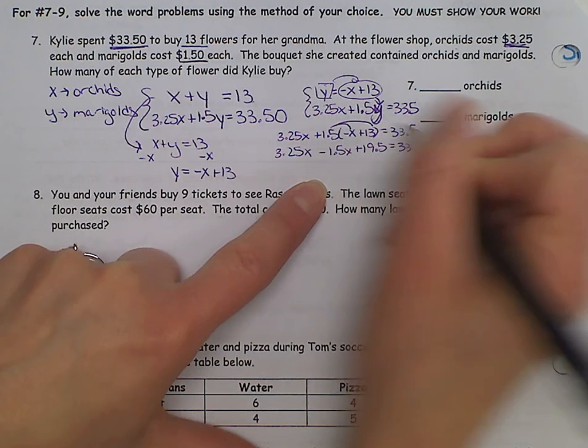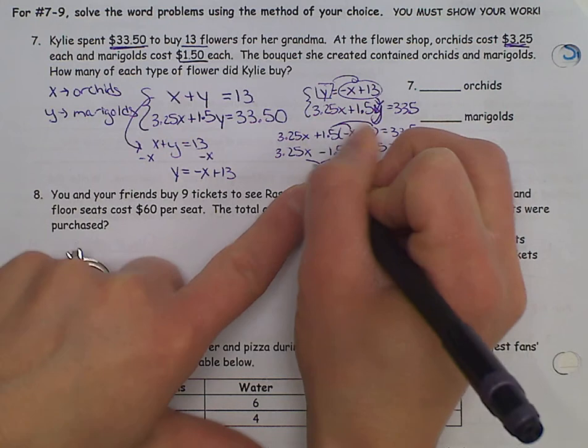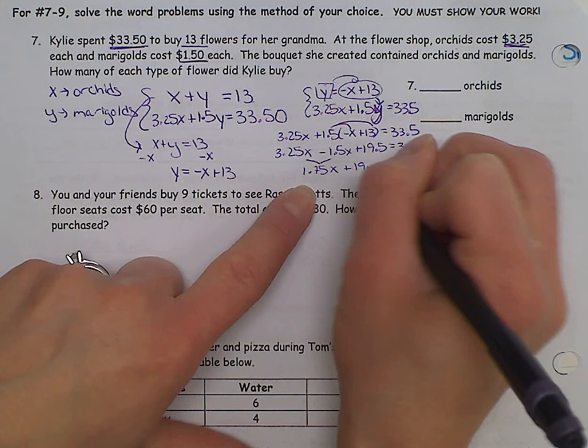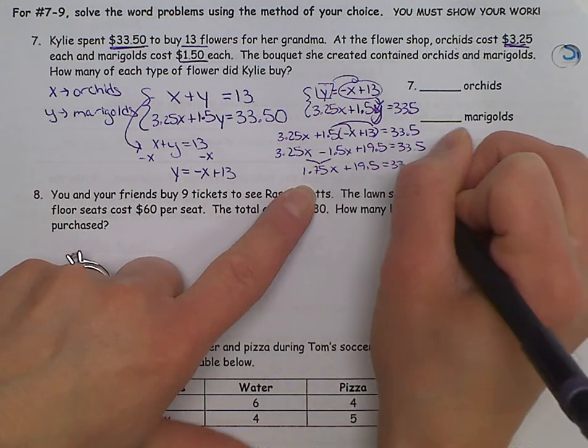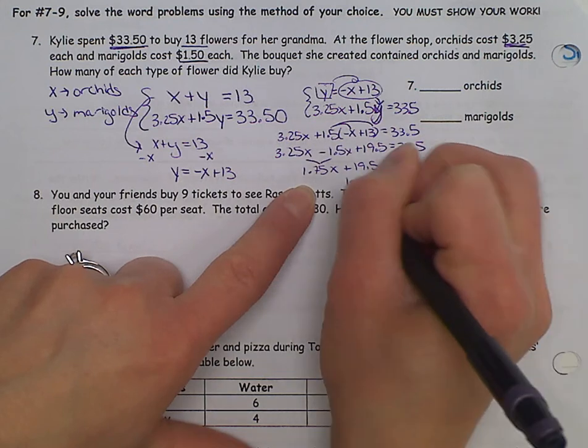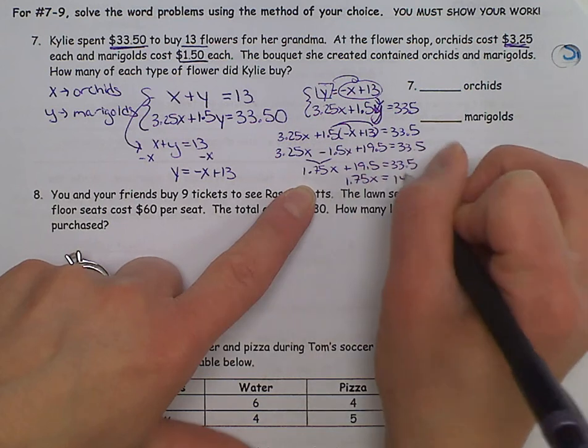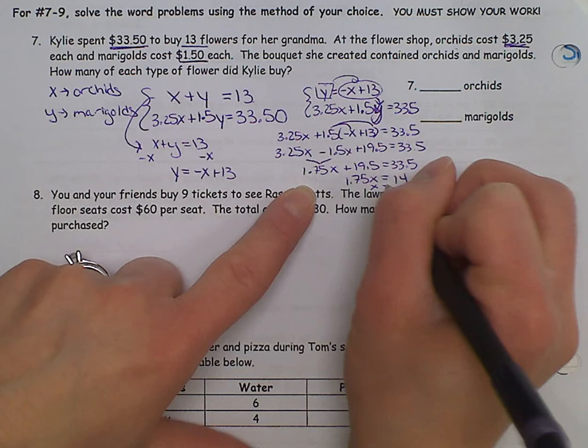Combine like terms. Then subtract 19.5 from both sides. Then divide both sides by $1.75.